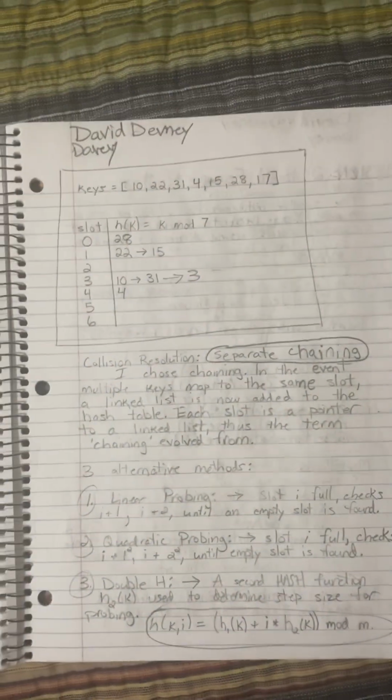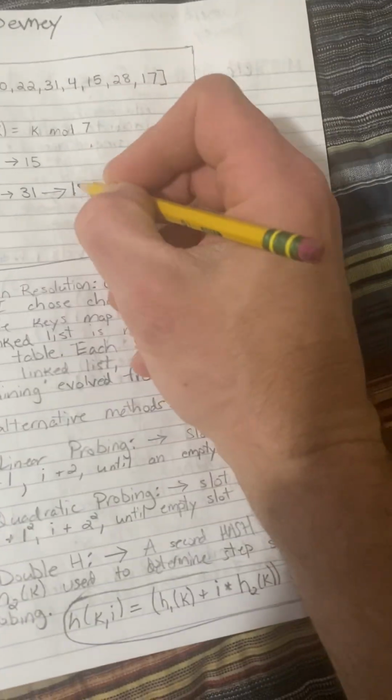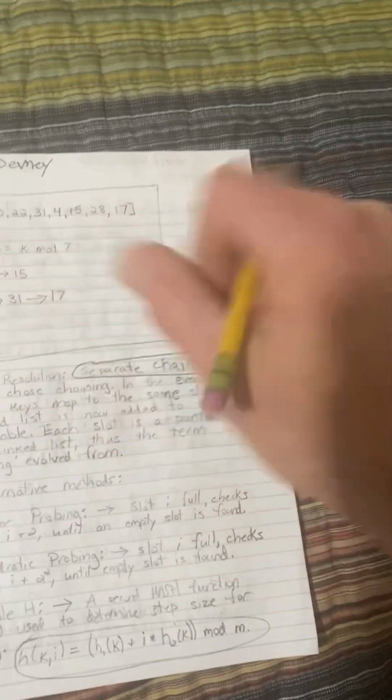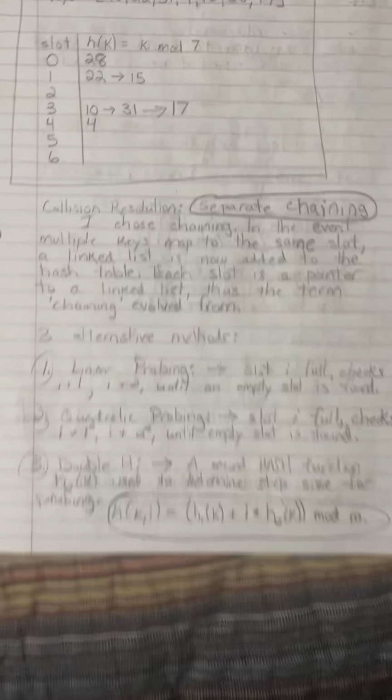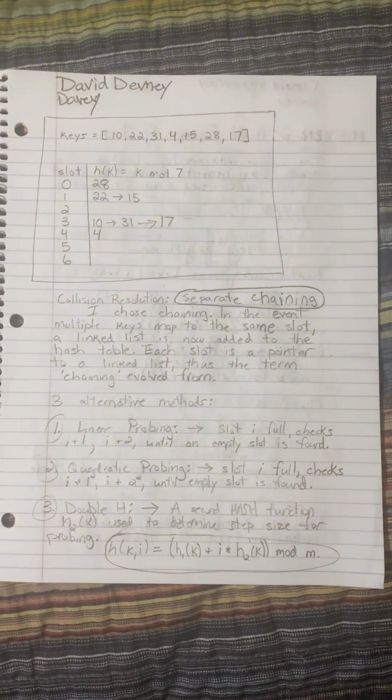Okay, so right there. Actually, I did that wrong. Okay, cool. So yeah, like in slot 3, there's 3 of them.